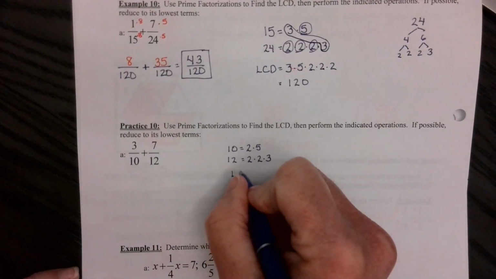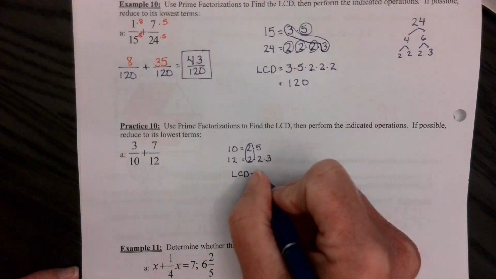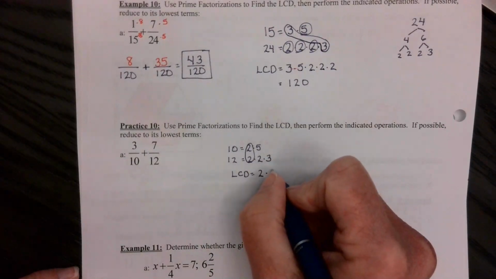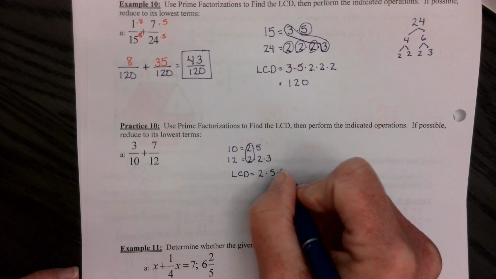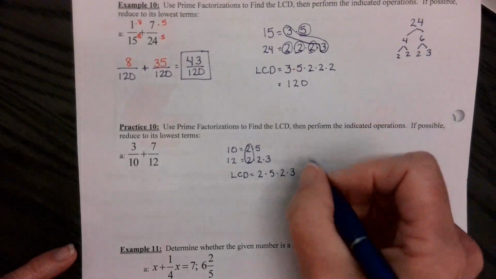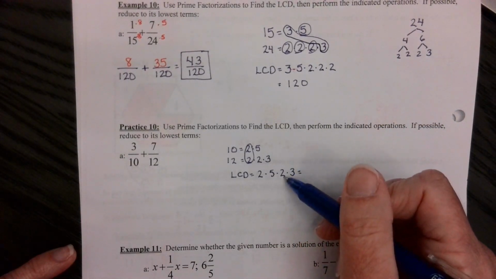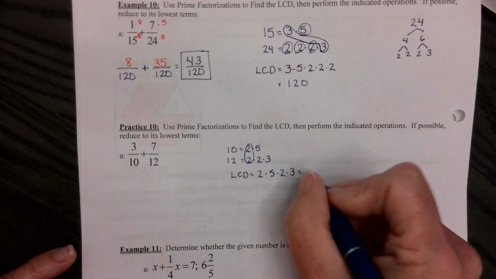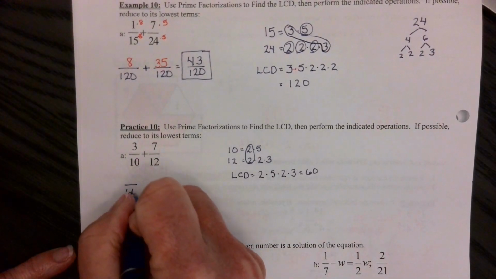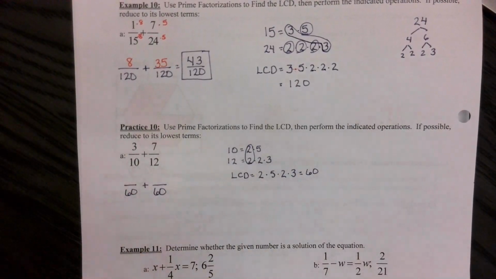Okay, to find the LCD, they both have a 2 in common, so you write it down. Now we tack on anything extra, which would be a 5, a 2, and a 3. It doesn't matter what order it goes in. It really doesn't, because you're just going to multiply it all out. This gives me 10 times 2 is 20 times 3 is 60. So this gives me 60. My least common denominator is 60.